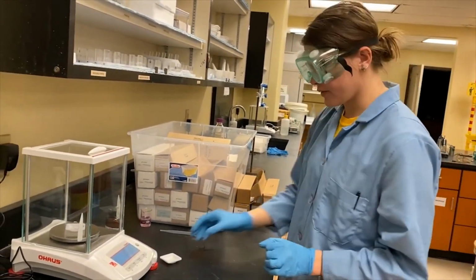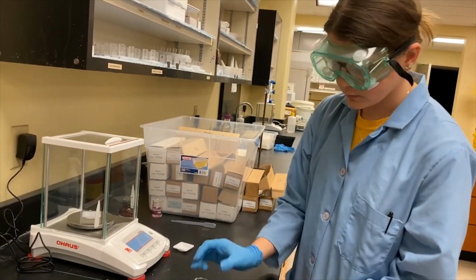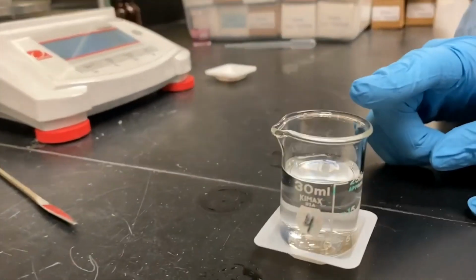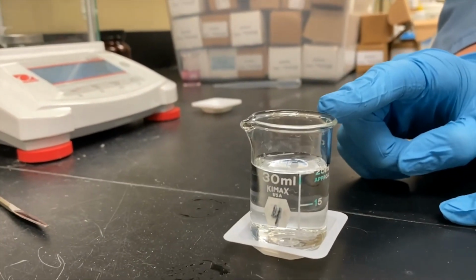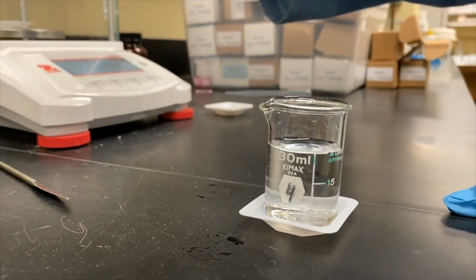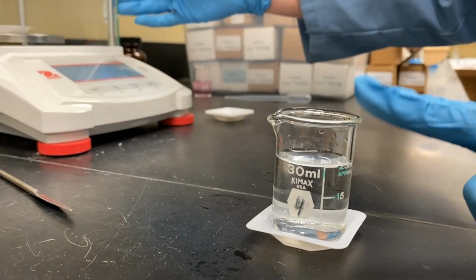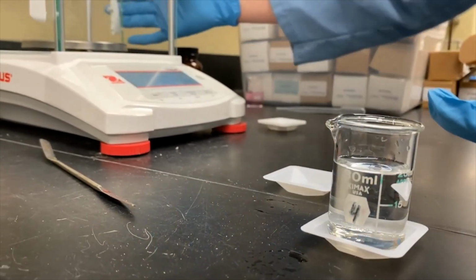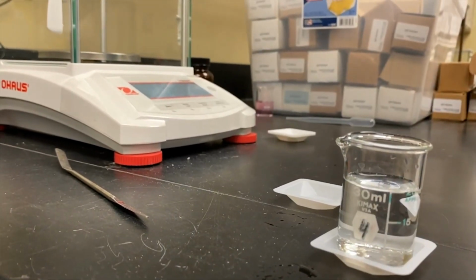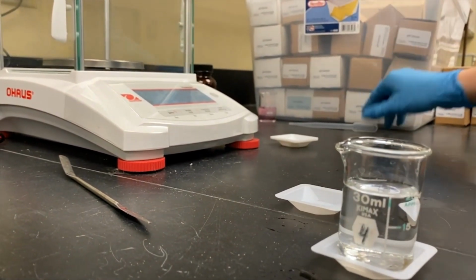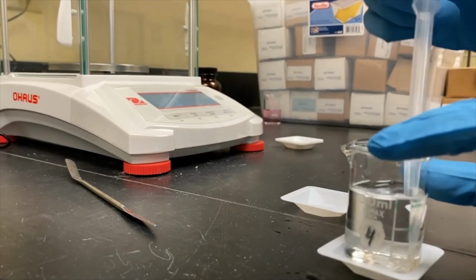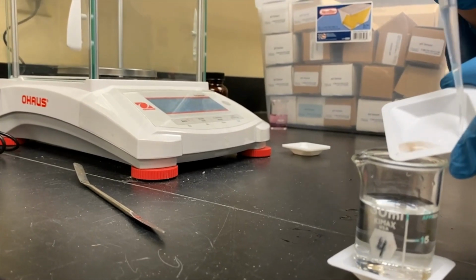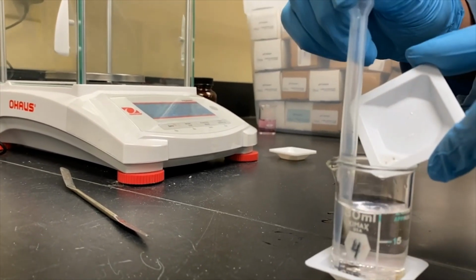So if you look at this solution, it is initially a clear and colorless solution. And what it truly is, is just the tap water from our sink here. This is not DI water, this is regular tap water. And so I'm going to go ahead and add the DPD to it. The way I'm going to do that is take from the solution and then rinse the DPD down. We want to make sure we get all of it in there.